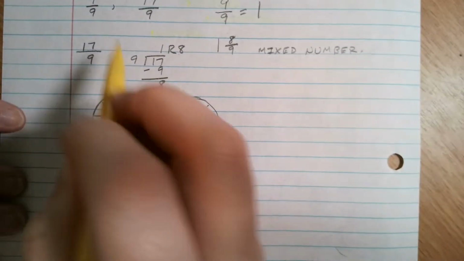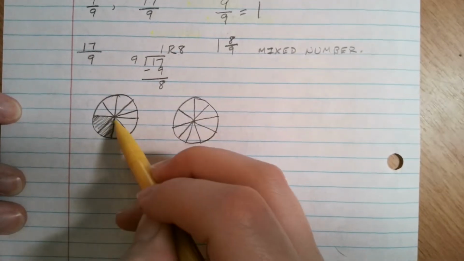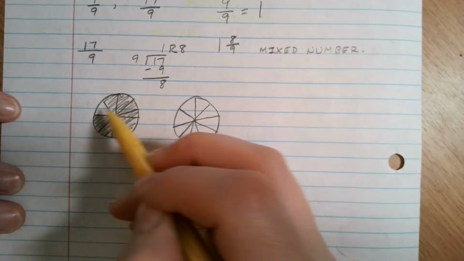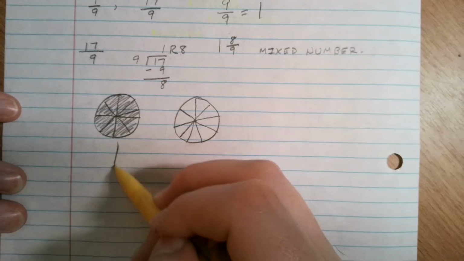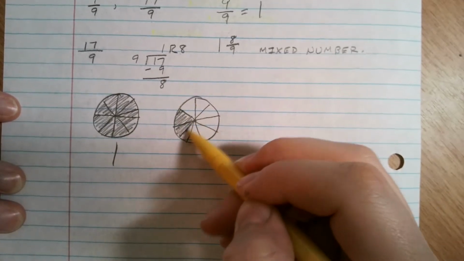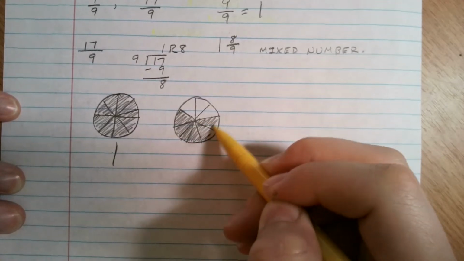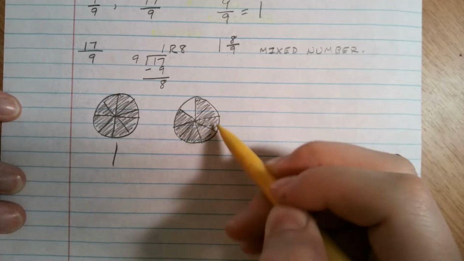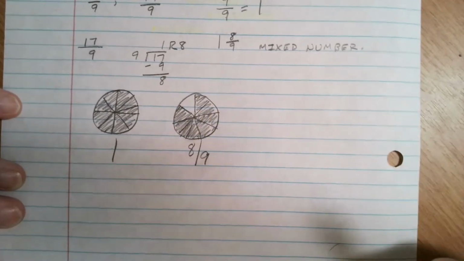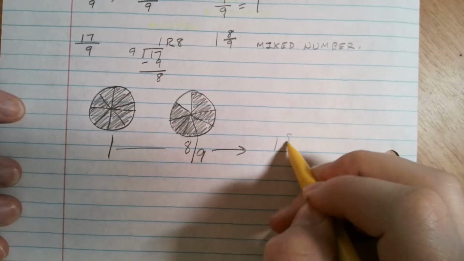So we're talking about 17 of them. 1, 2, 3, 4, 5, 6, 7, 8, 9. That's one whole pizza. 10, 11, 12, 13, 14, 15, 16, 17. And that's only 8 of this one out of 9. So together, that is 1 and 8/9.